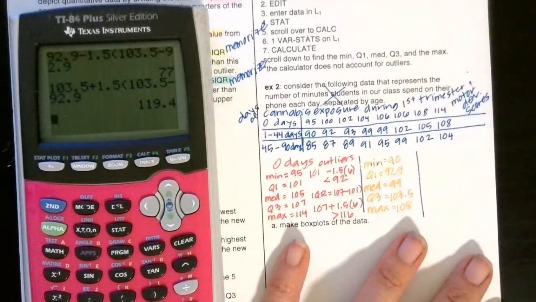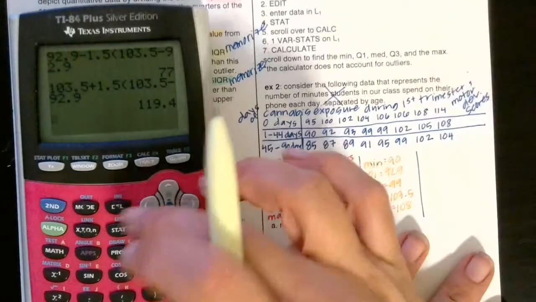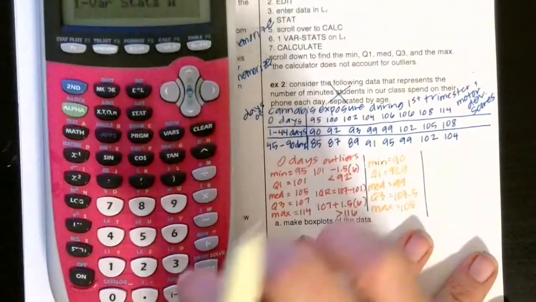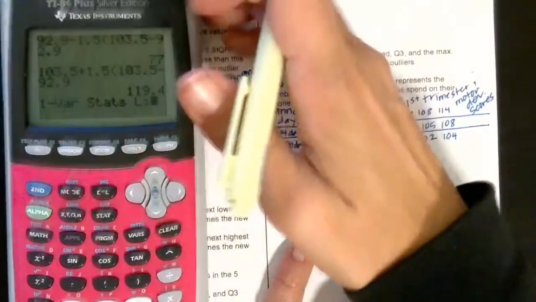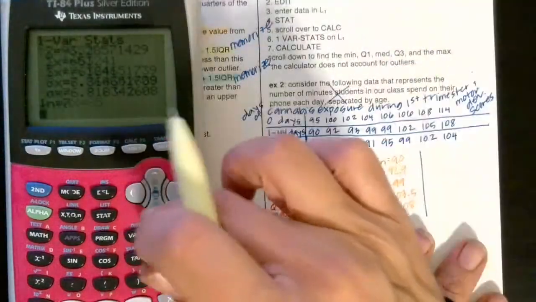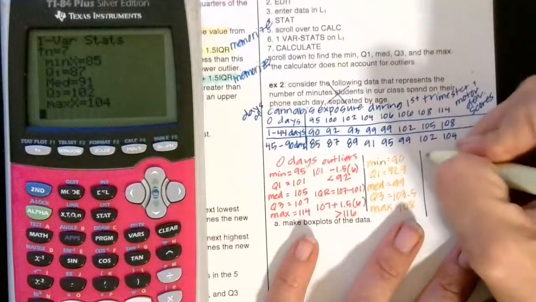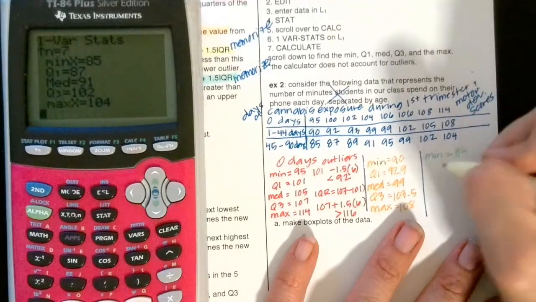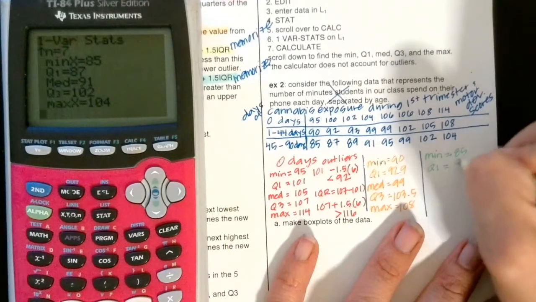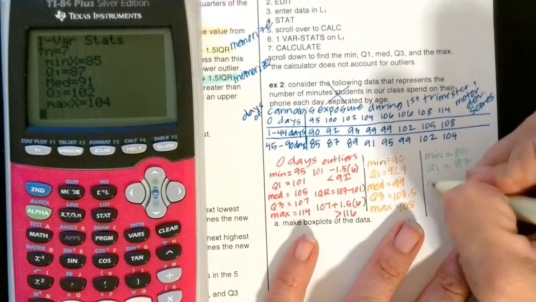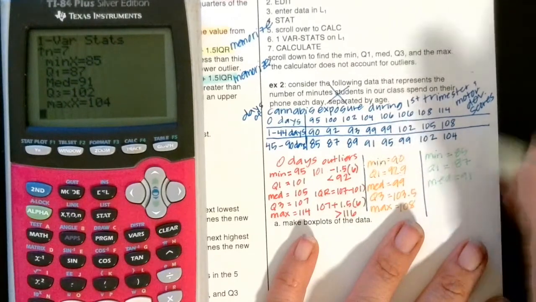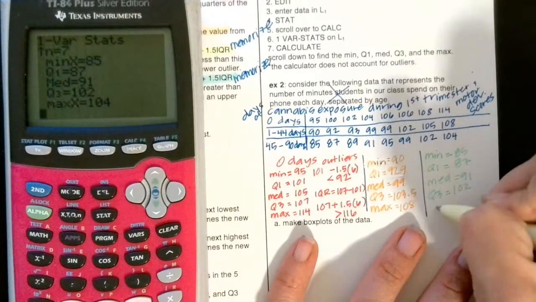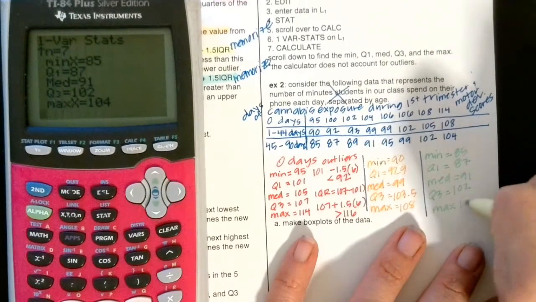And then we have our last one. So stat, scroll over to calc, and this time we hit second and the number 3 to call up L3, and then we have our data, our 5 number summary. The min is 85, Q1 is 87, the median is 91, Q3 is 102, and the max is 104.